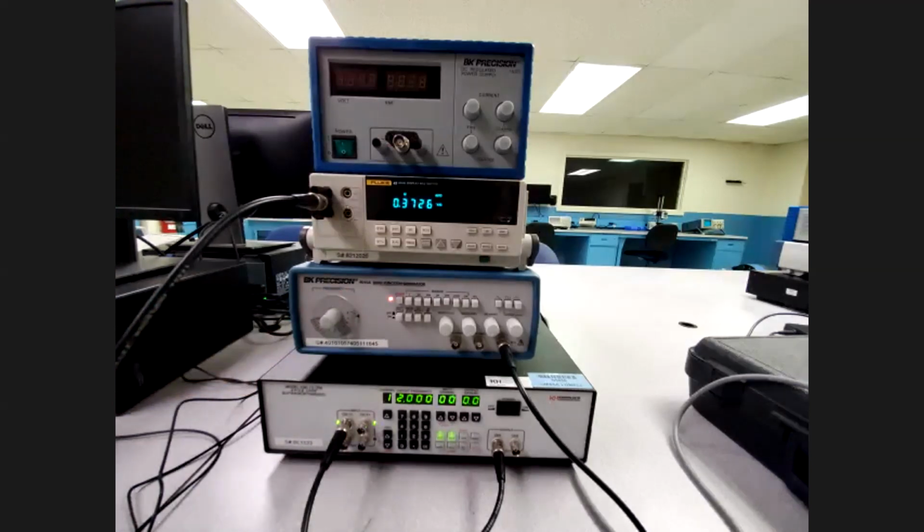Cool. 3,500 hertz, and we have peak to peak of 10.4 and RMS of 0.37. Again, peak to peak 10.4, RMS 0.37.